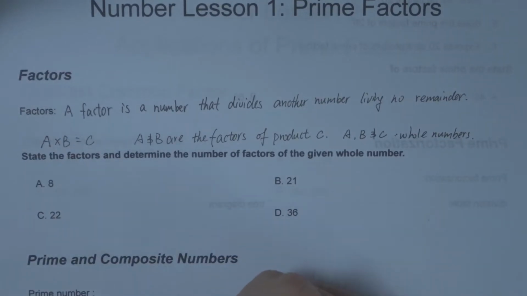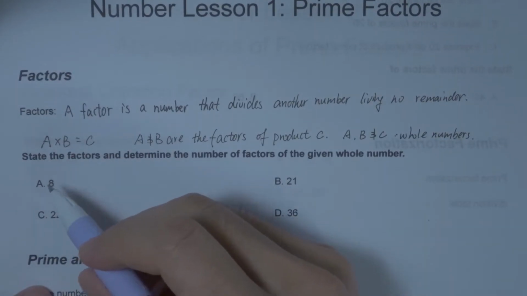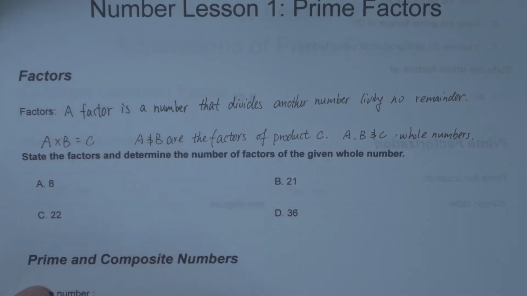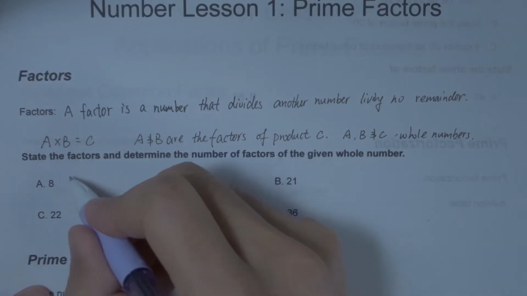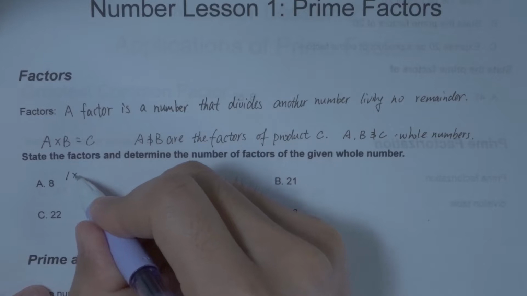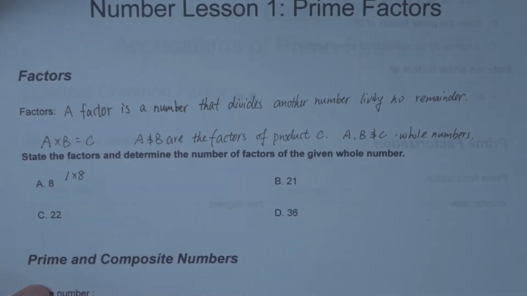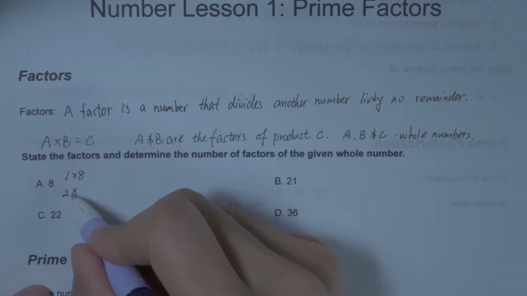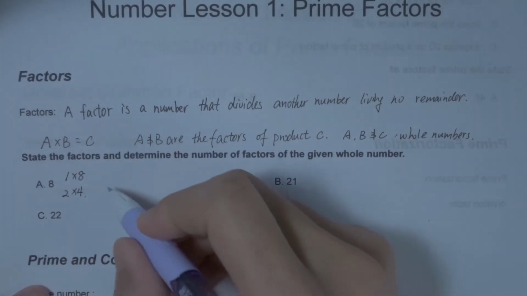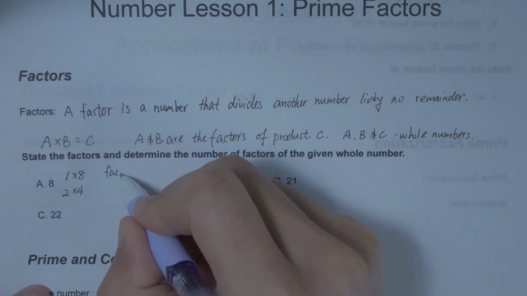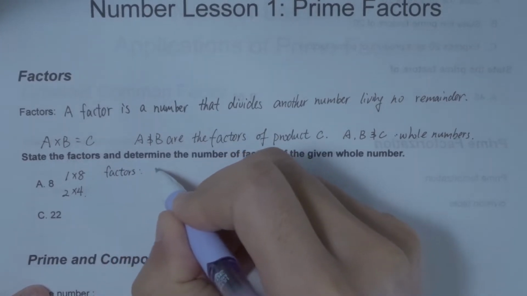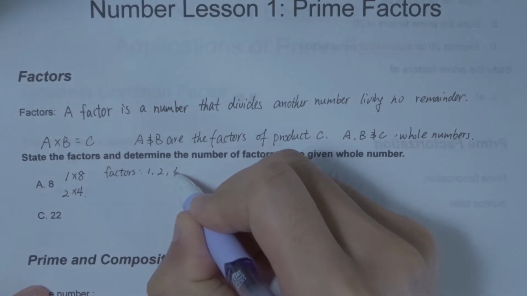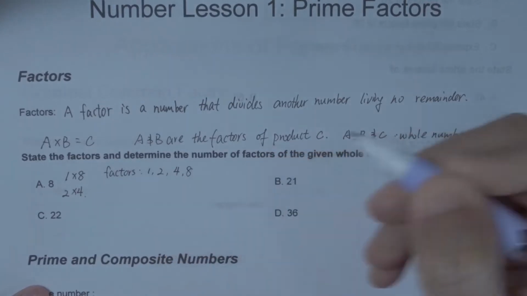For example, A, for 8. For 8 we can find the factors. The first pair we can find is 1 times 8, which is 1 and the number itself. The second pair we can find is 2 times 4. So the factors are 1, 2, 4, and 8.